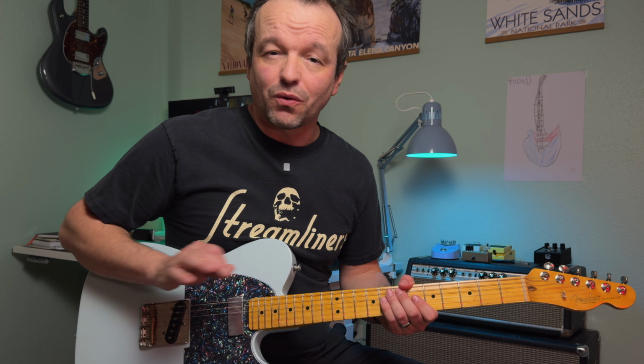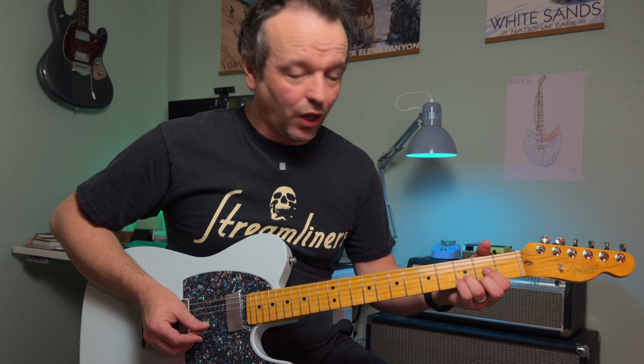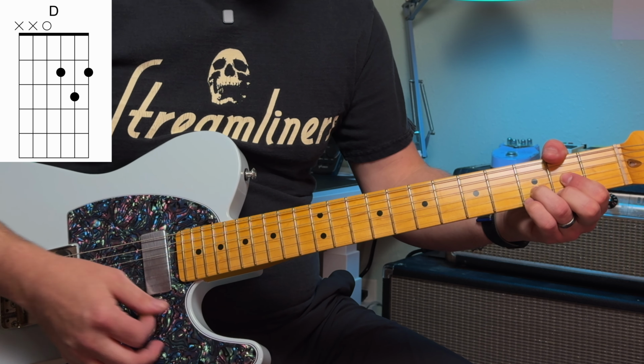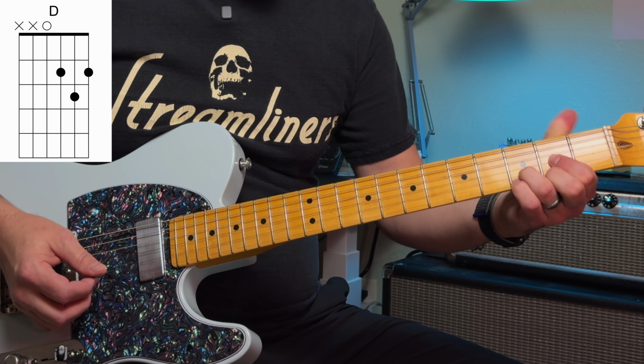All right, and so these next two dominant 7 shapes that I'm gonna give you are more partials and kind of inversions. Don't let those words freak you out. Let's just walk through them and I'll show you. So when you're learning your open chords, right, you learn a D like this up here. And then you may have seen in your book a D7.